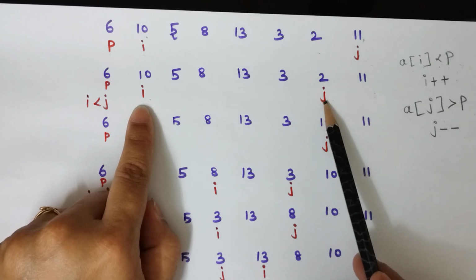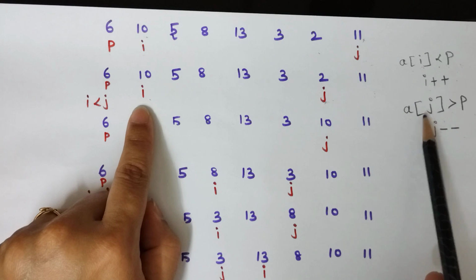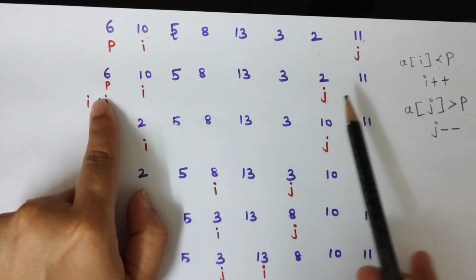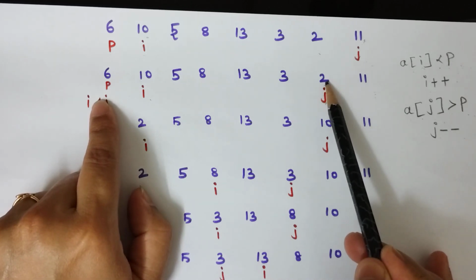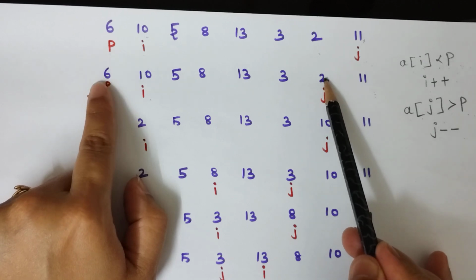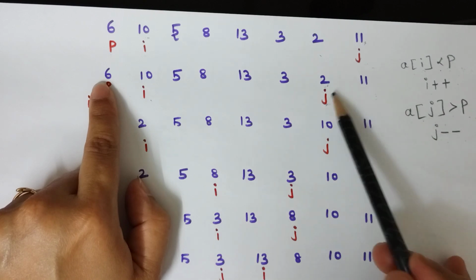Now after decrementing the jth position, you need to repeat the process again. That is, you need to compare this A of j and the pivot element again. So here I am comparing A of j. Now A of jth element is 2. So you are checking whether 2 is greater than 6. No, it is false. If it is false, no need to do this, just stop here.